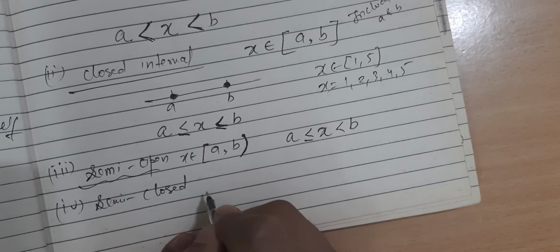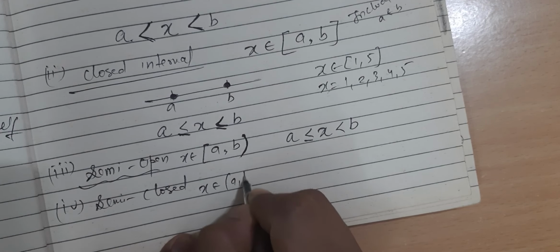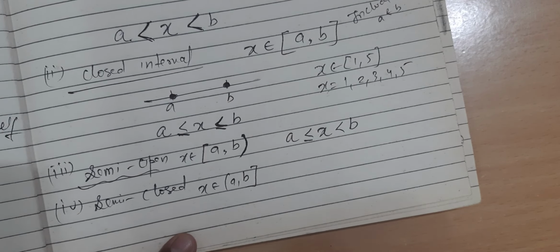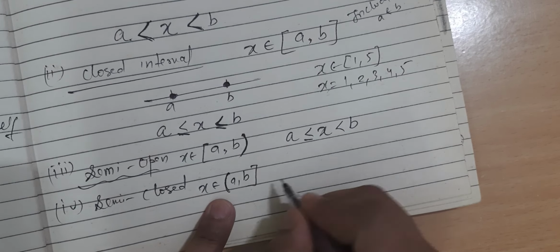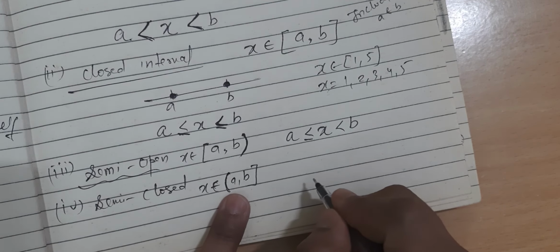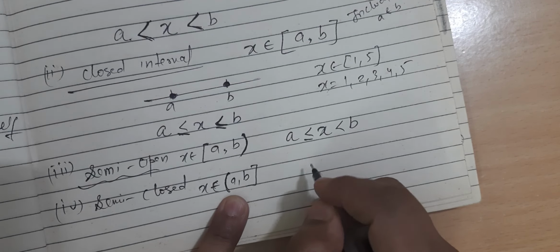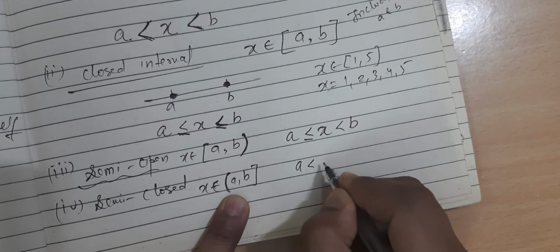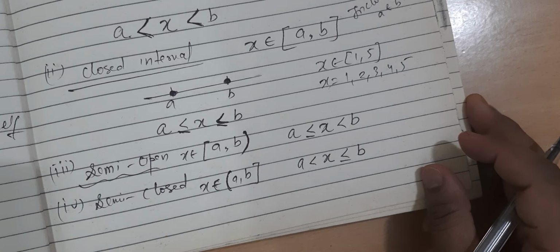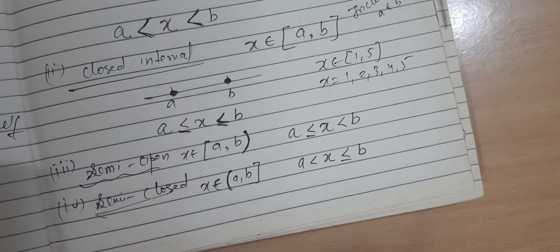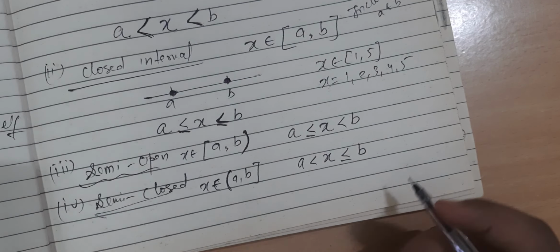If it is semi-closed, open from one side and closed from the other, then the side where the bracket is open, we exclude that extreme value, meaning excluding A but including B. So these are the intervals.